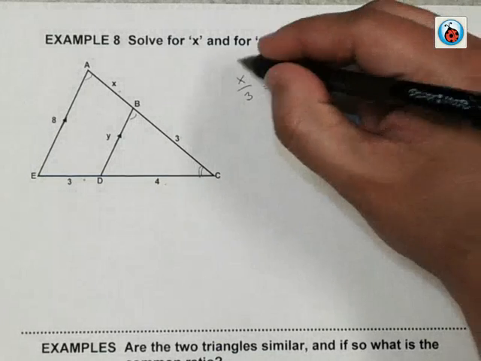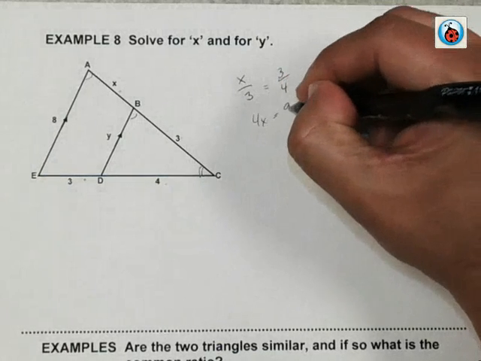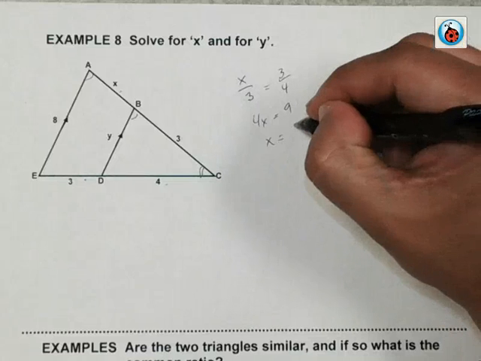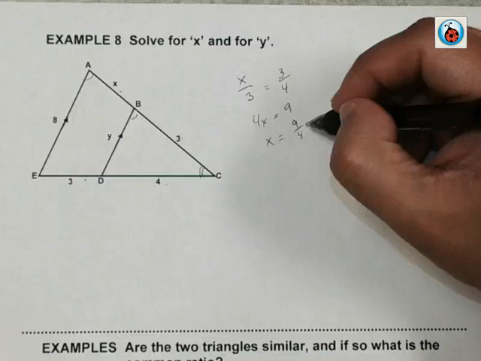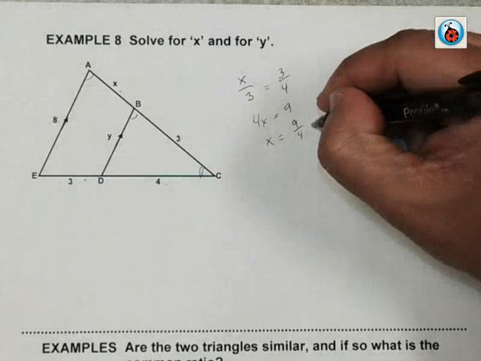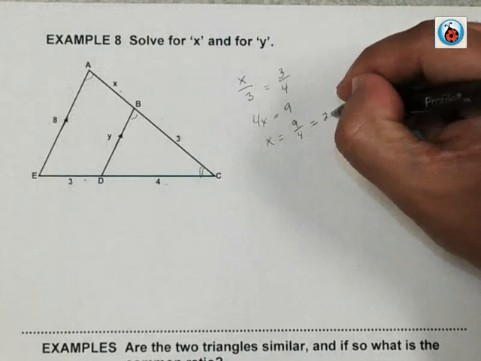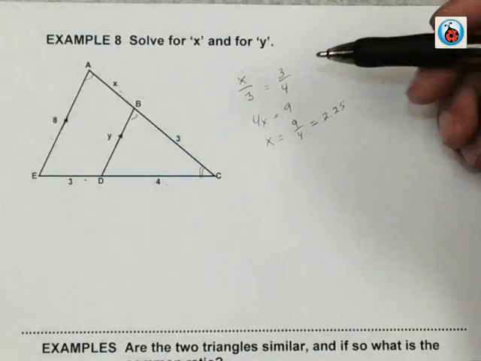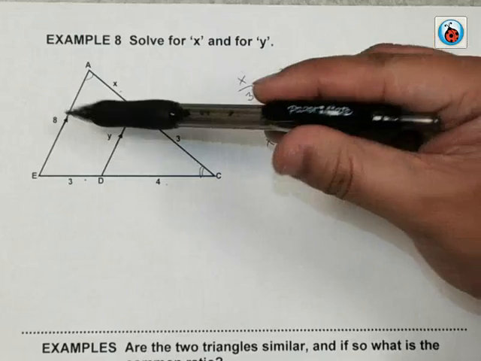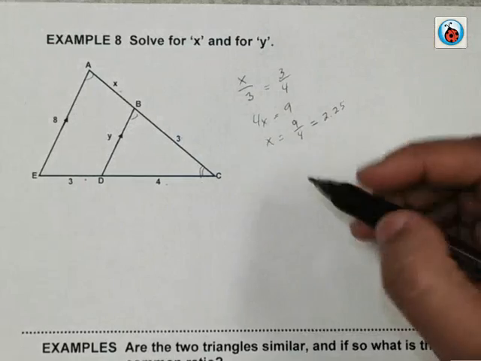So then we're going to go cross products. It's going to give me 4x is equal to 9, which means x is going to be equal to 9 over 4. You can leave that as a fraction, or if you want, you can make that a decimal, which would be 2.25.